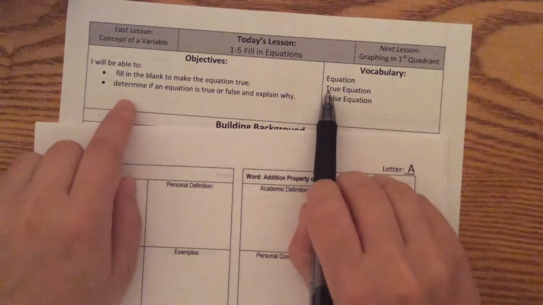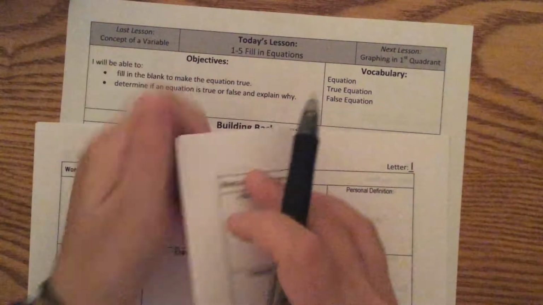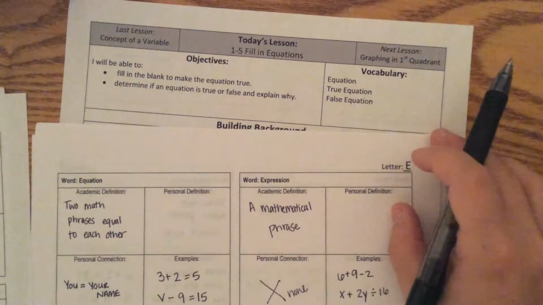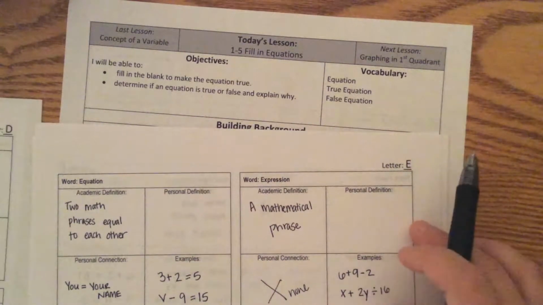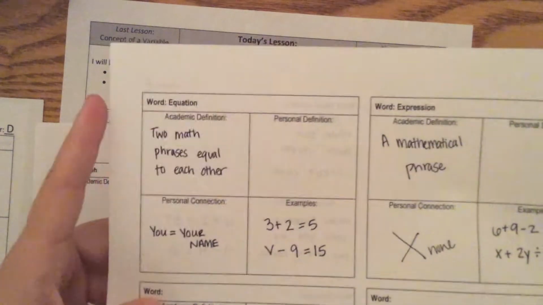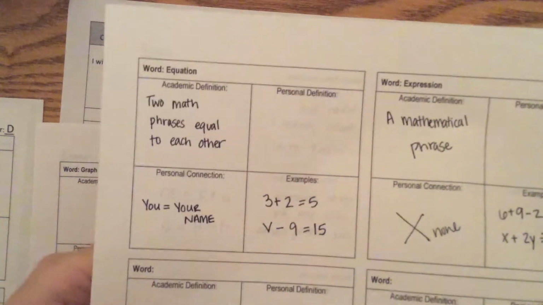So our first word, equation, starts with E, so I'm going to find E, and that's on page 5. So that's equation. It's in the upper left-hand corner. Make sure you find equation. And it says 2 math phrases equal to each other.